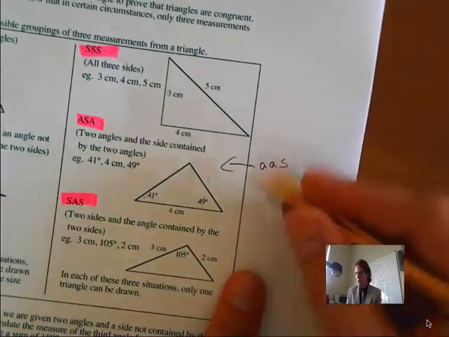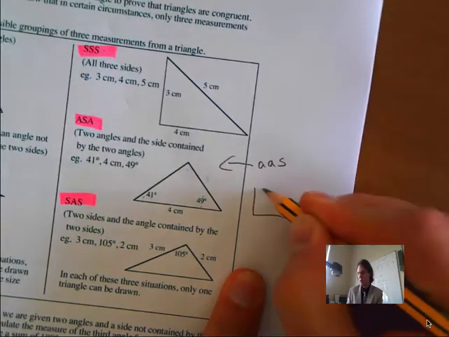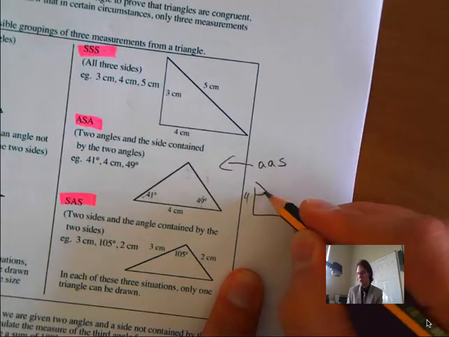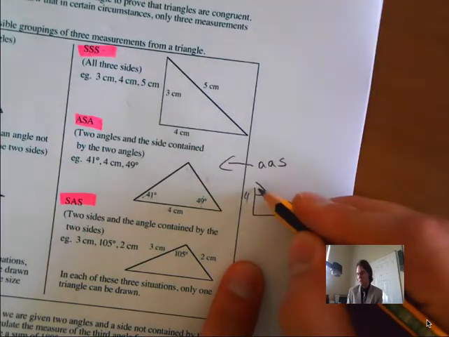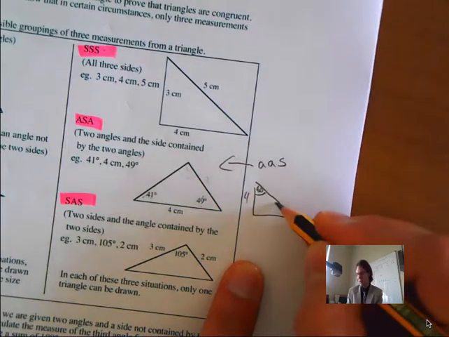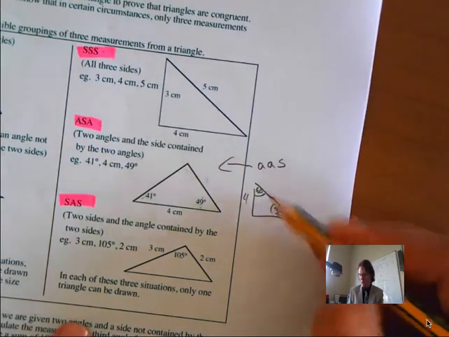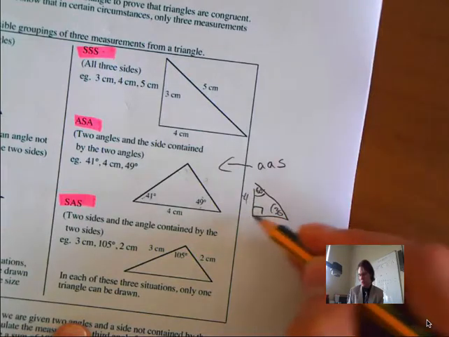So example would be right here. If I'm making this triangle, and I have 4, and I'm saying this is 60, and this is 30. Well, here we have angle, angle, side. But this works because if that's 60 and that's 30, this here is going to be 90.